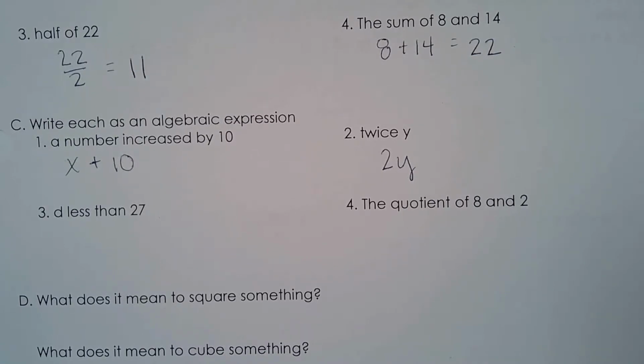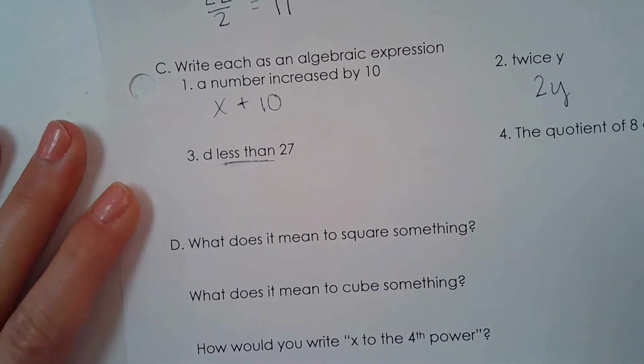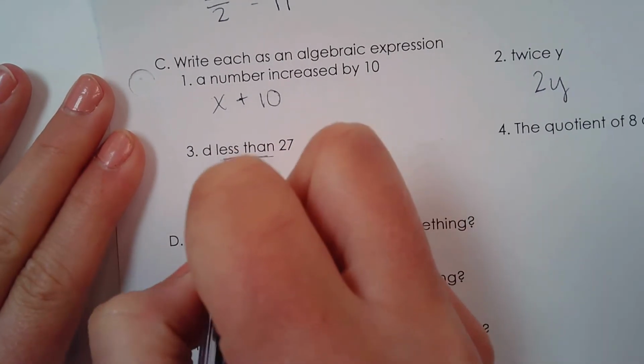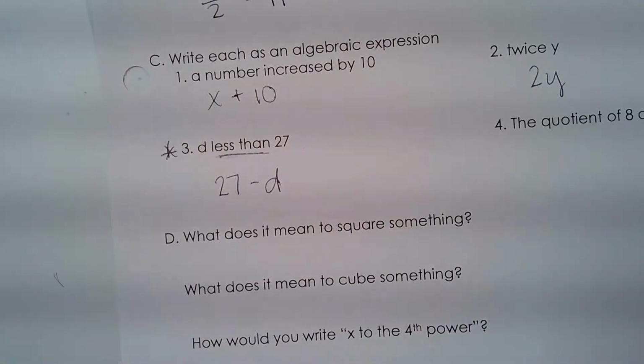All right, number 3, it says d less than 27. So when we see that phrase, less than, that's a ding, ding, ding, red flag. What do you have to do? Switch it. So instead of d minus 27, what are we going to write? There you go. I want you to star this one, highlight it, circle it. Make sure you know how to do that.